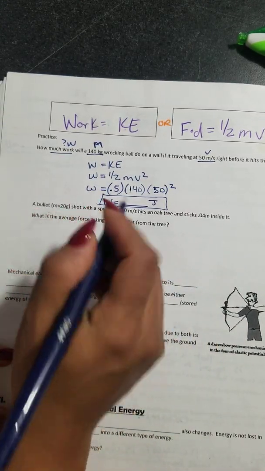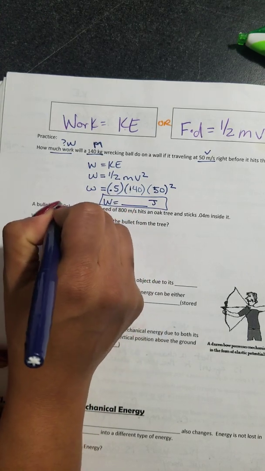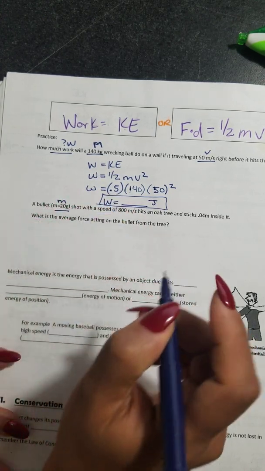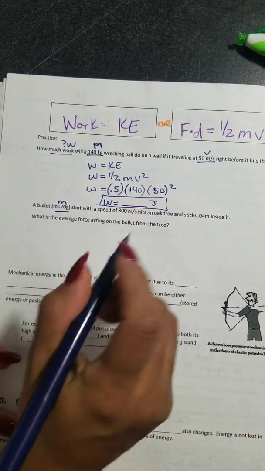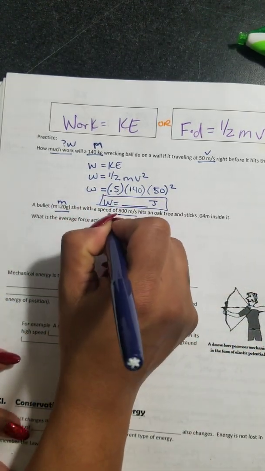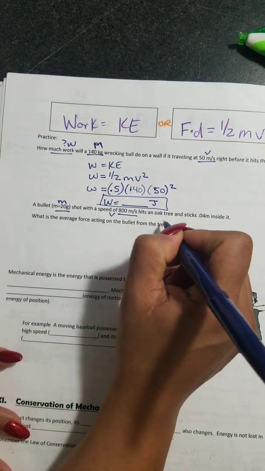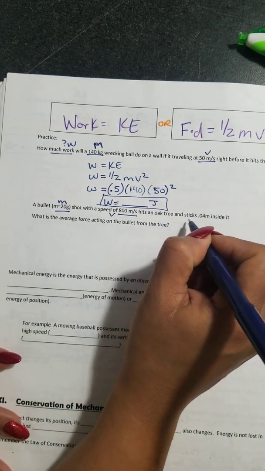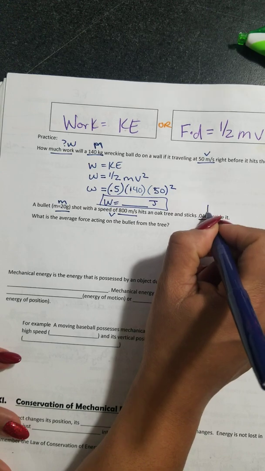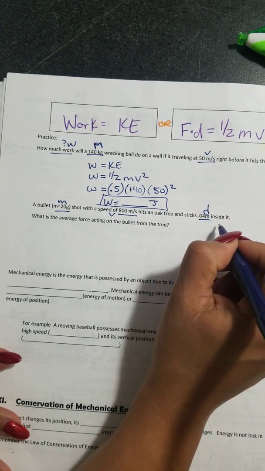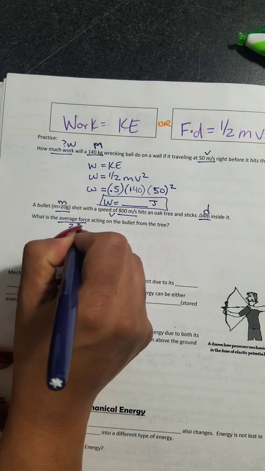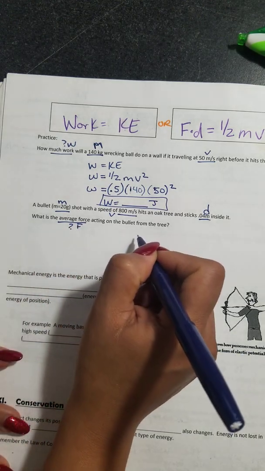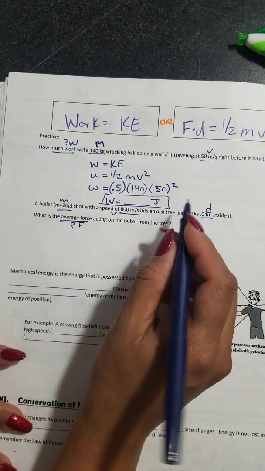Now, a bullet that has a mass of 20 grams, that's the mass, but is grams an okay value? No, it's not. We'll come back to that in a minute. It was shot with a velocity of 800 meters per second, hits an oak tree and sticks inside of it to a distance of 0.04 meters. What is the average force, F, that the bullet hit the tree with?